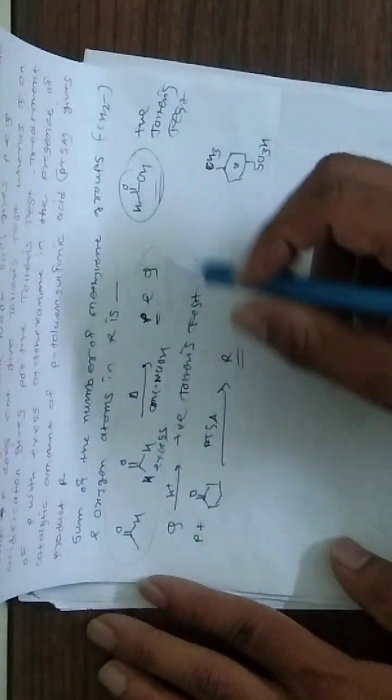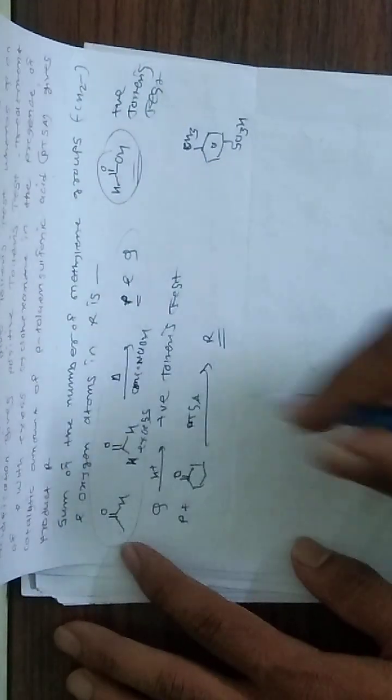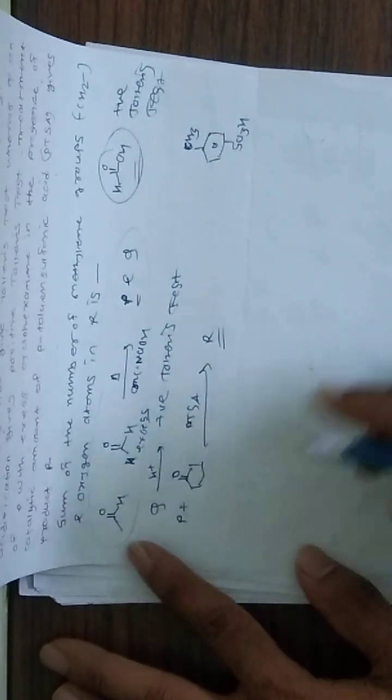This reaction was asked earlier in JEE Advanced, but only this part of the reaction, and now it is extended. So first, what will be the aldol product? Not condensation, because there is no dehydration, it is only aldol.